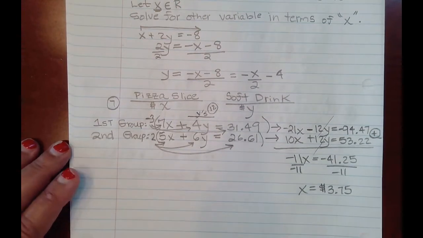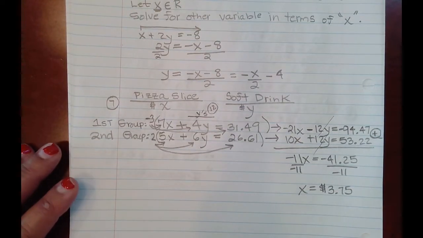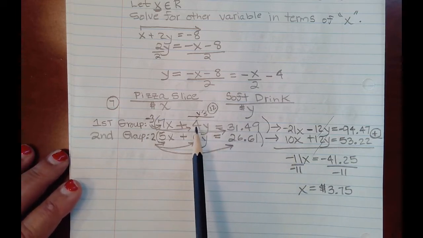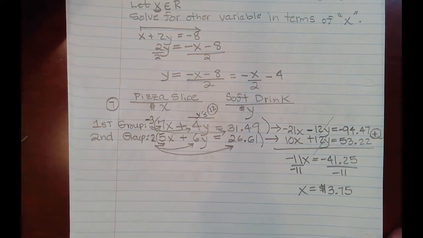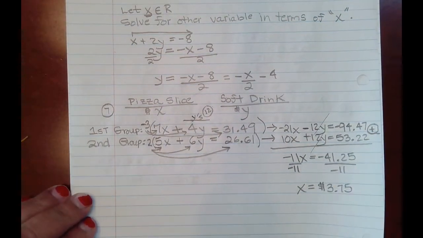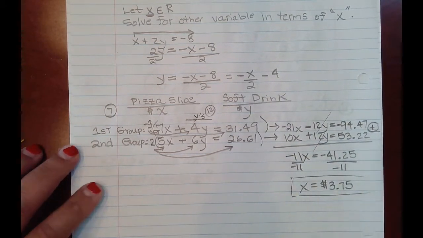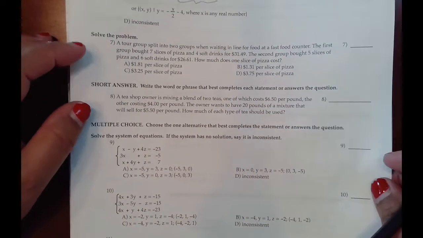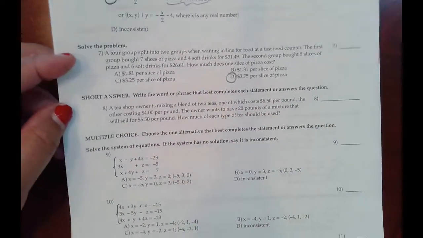And I would find the other answer, but they didn't ask for it. So you can do as little work as possible. If they did, you would just take what the x value is and plug it into either the top or bottom equation, then solve for y if they wanted the cost of a soft drink, but they don't. So this is it. As far as which one that is from the multiple choices, that would be 7 is D. Okay, moving on to number 8.